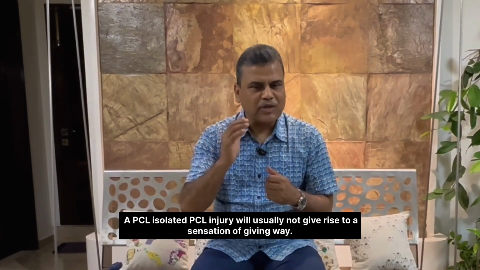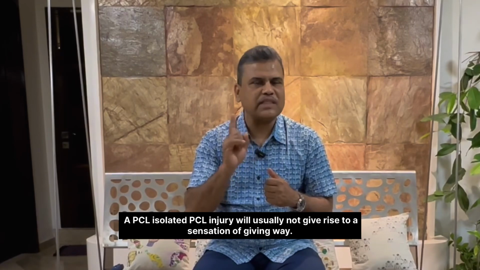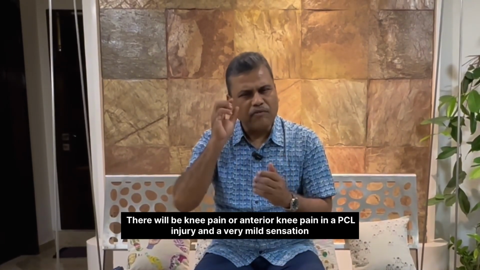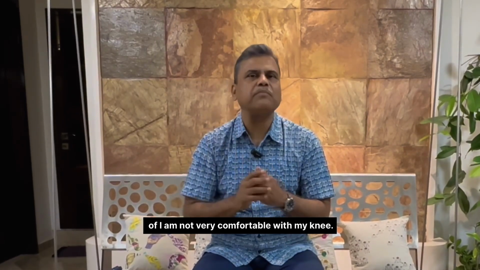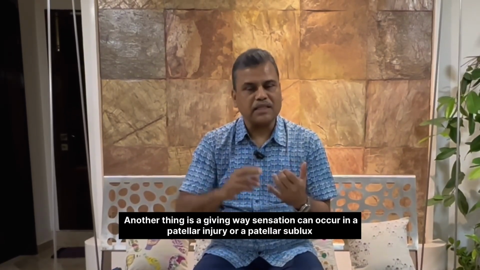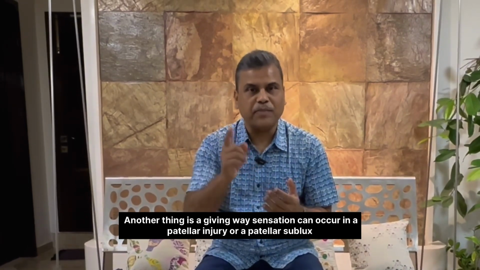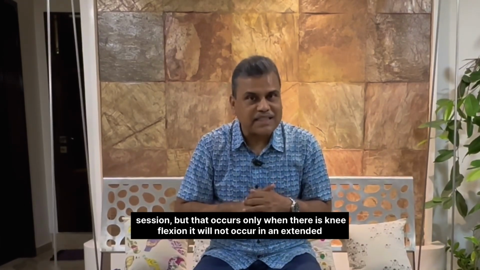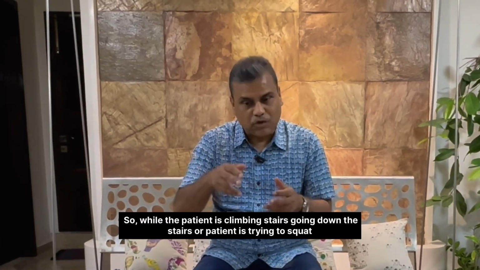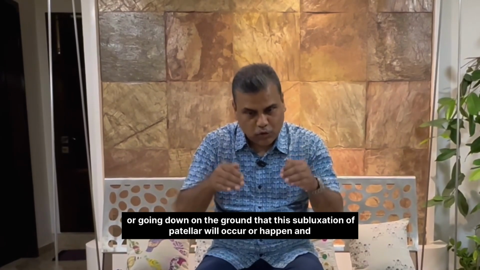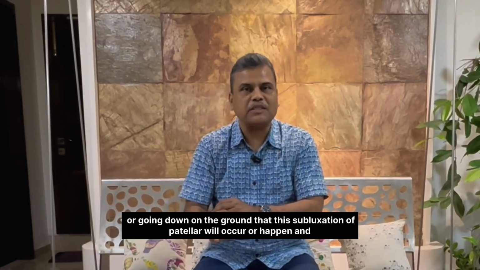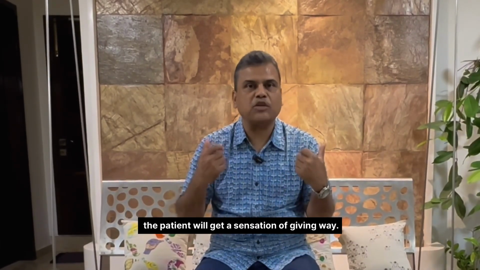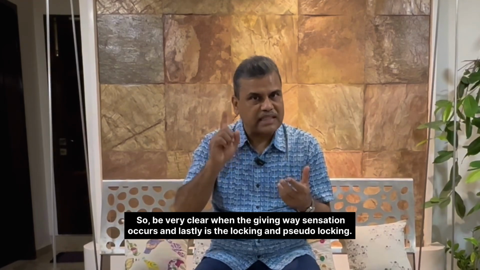An isolated PCL injury will usually not give rise to a sensation of giving way. There will be knee pain or anterior knee pain in a PCL injury and a very mild sensation of, I am not very comfortable with my knee. Another thing is a giving way sensation can occur in a patellar injury or a patellar subluxation, but that occurs only when there is knee flexion. It will not occur in an extended knee. So while the patient is climbing stairs, going down the stairs, or trying to squat or going down on the ground, the subluxation of the patella will occur, and the patient will get a sensation of giving way. So be very clear when the giving way sensation occurs.